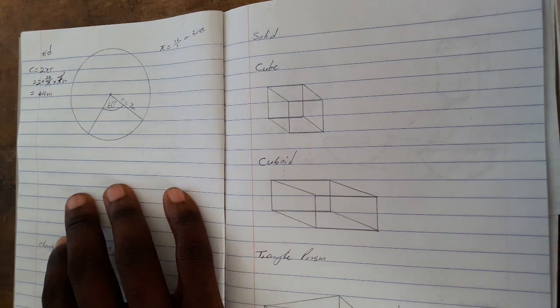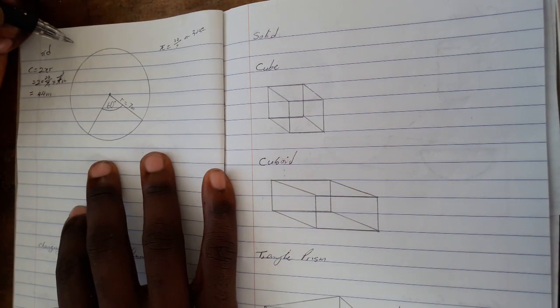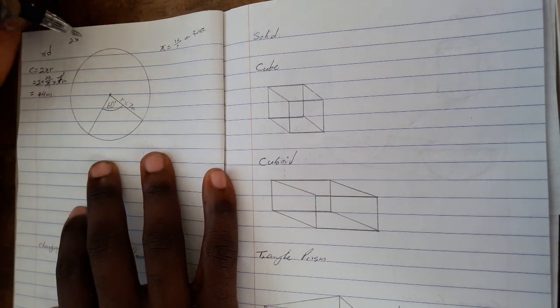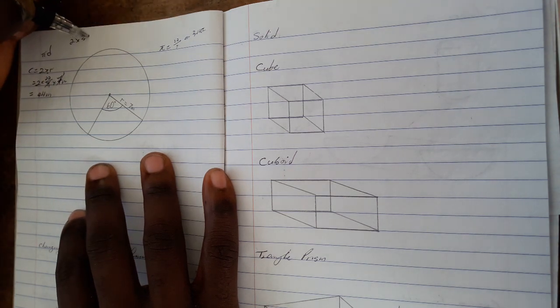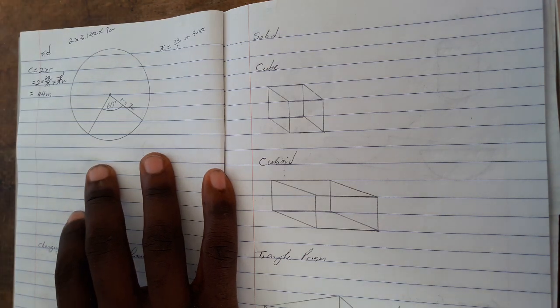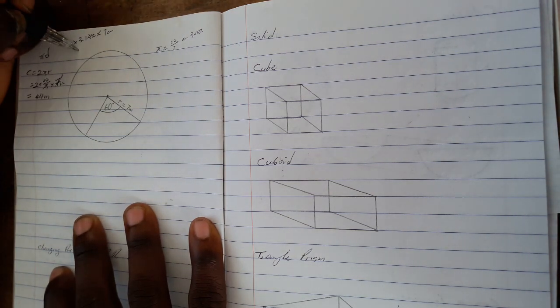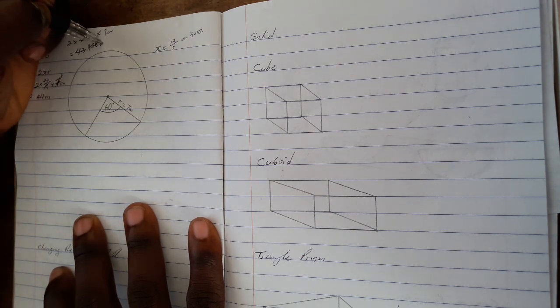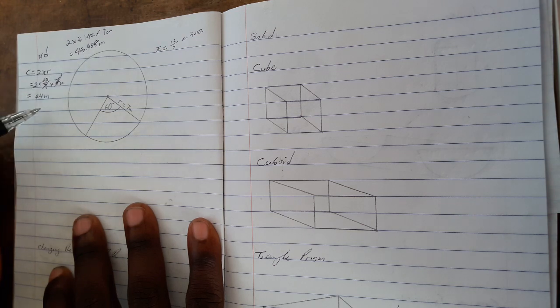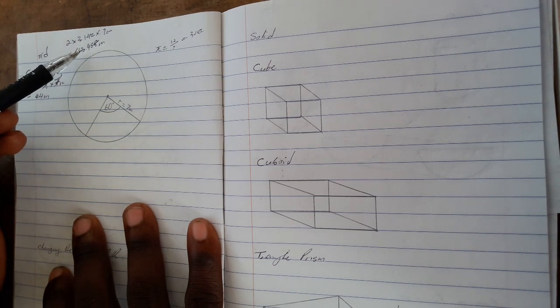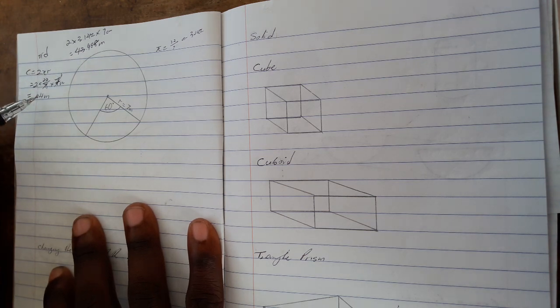If we were to use pi as 3.142, it would be 2 times 3.142 times 7. Let's see what we get with that. Our answer on the calculator is 43.988 meters. This is very, very close to 44. If you were to round this to the nearest whole number, it would be 44.